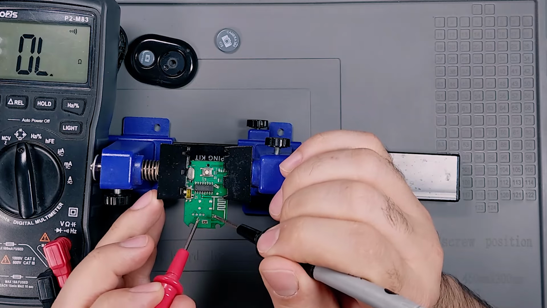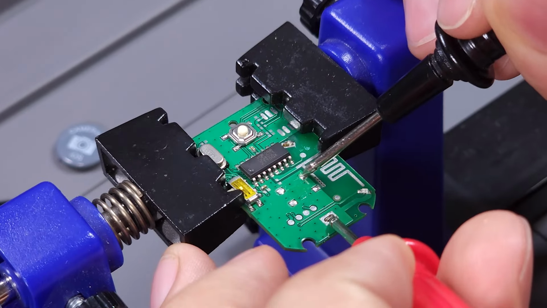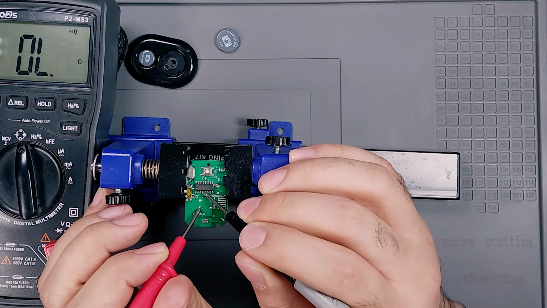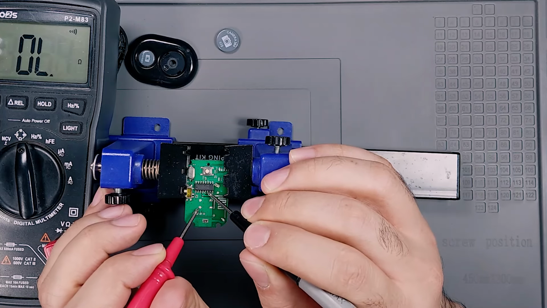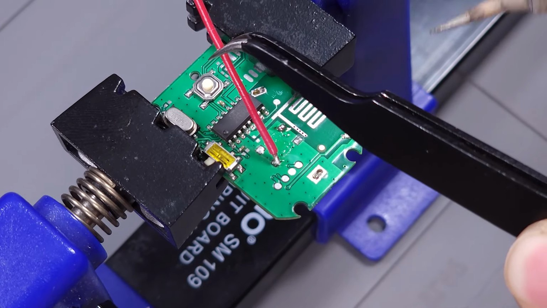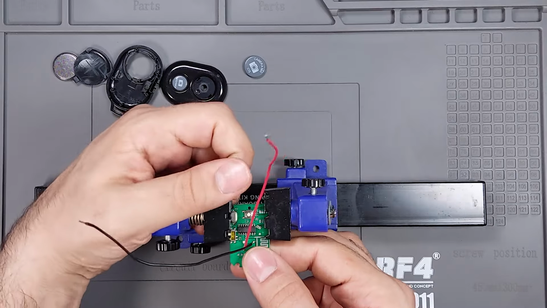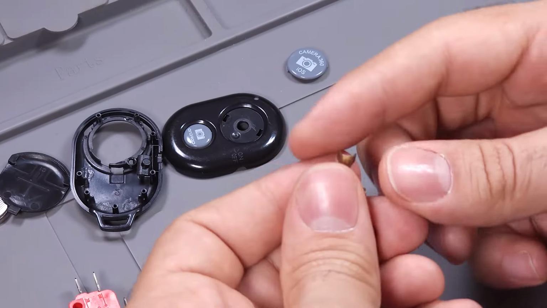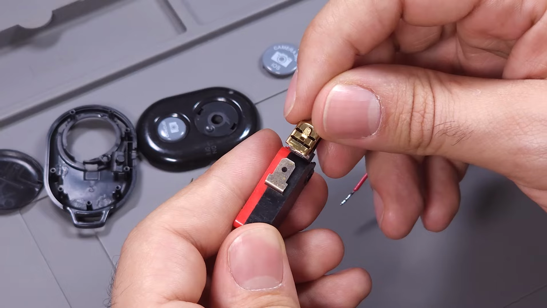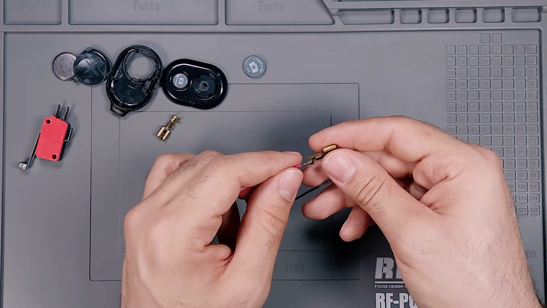I'm using a multimeter to find which pins should be connected to the micro switch. This pin is grounded, and this one is connected to the IC. Now connect 2 wires to these pins, one for the common pin and the other for the normally open pin on the micro switch. For convenience, I'm using female SPADE connectors. They make it easier to connect and disconnect wires from the switch.